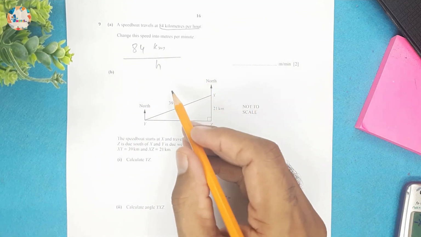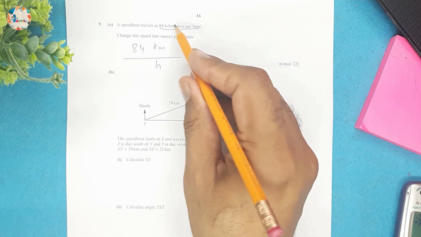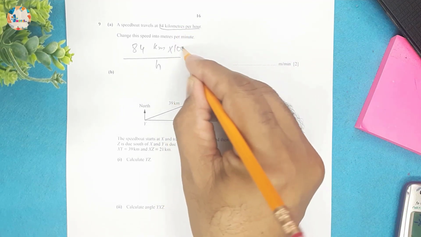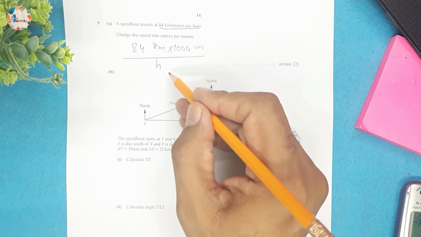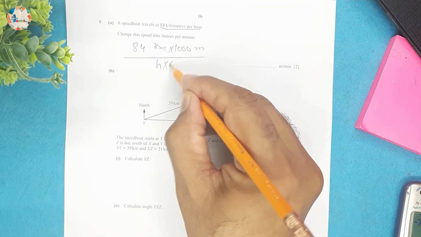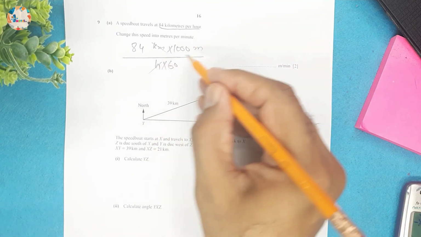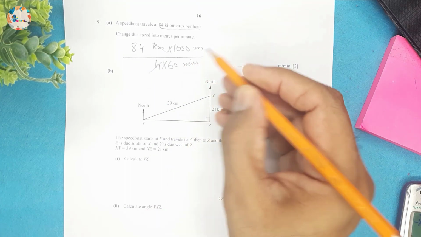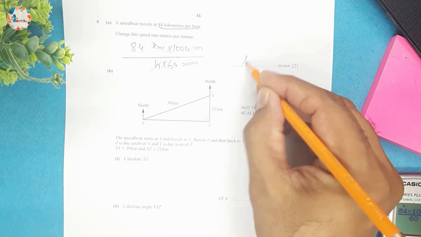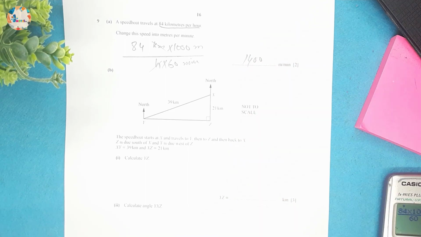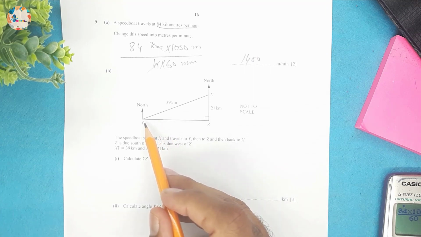This is the easiest way to convert. Kilometers we want to convert into meters, so this will be multiplied by 1000. Now this is not kilometers, this is changed to meters. And hours we have to change into minutes, so hours multiplied by 60 will change to minutes. So this is now minutes. We have to simplify this. This will be 84 times 1000 divided by 60, which is equal to 1400 meters per minute. And this is the B part.